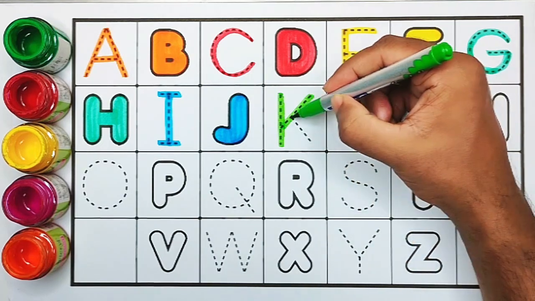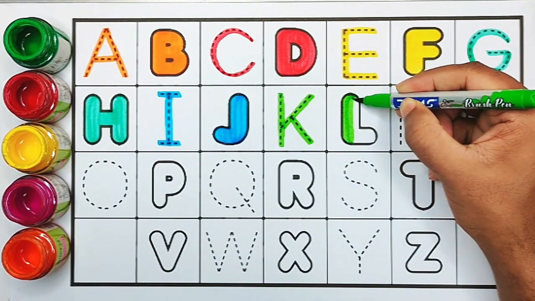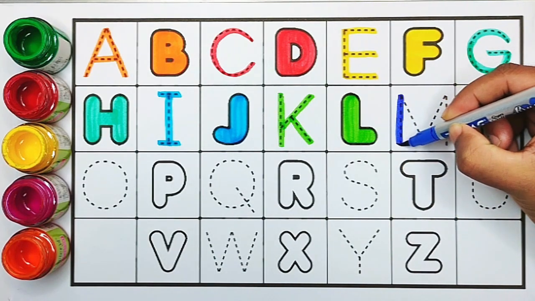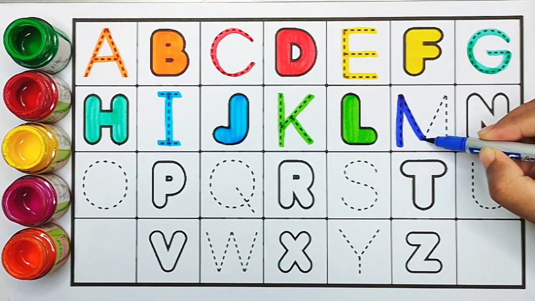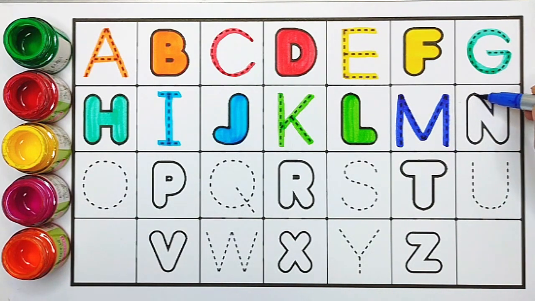K for kangaroo. L for ladybug. M for mango. N for net.